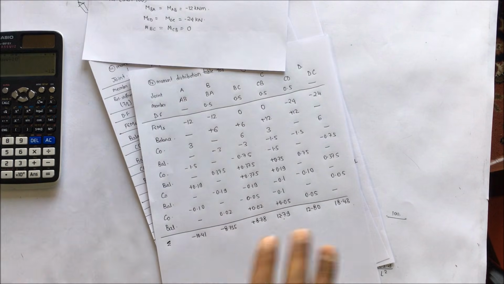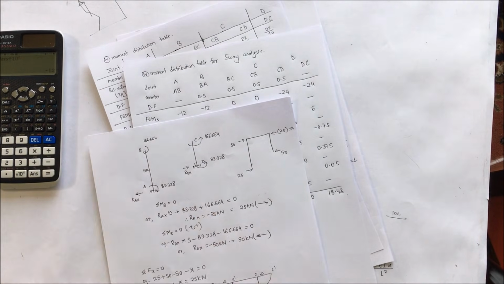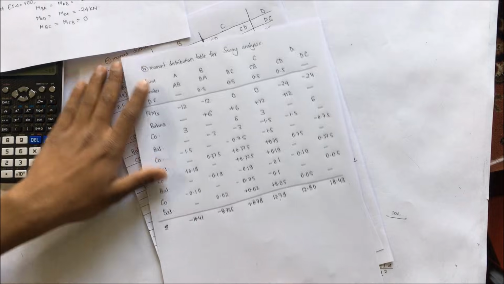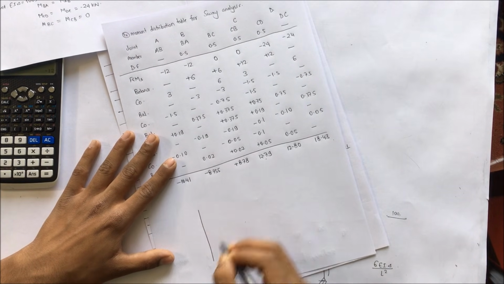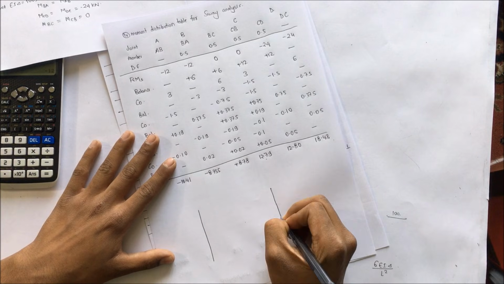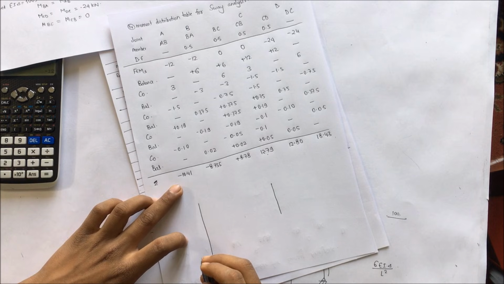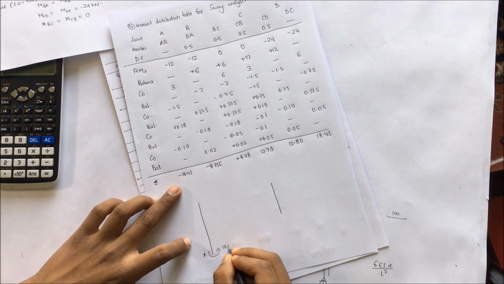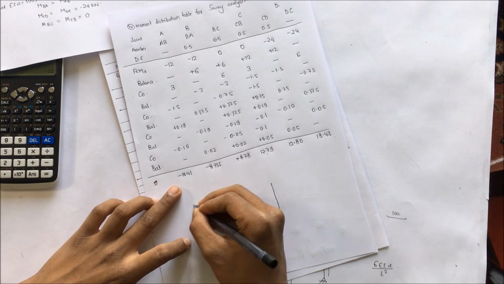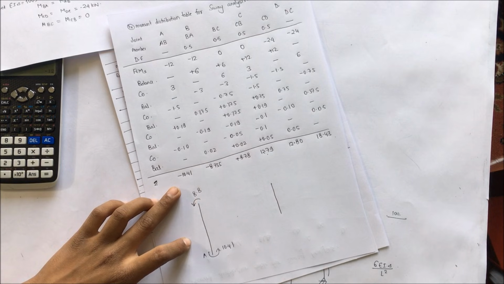Now again we have to make a figure like this, that is balancing, to represent the moment developed. With these values, as I have said, the beam portion is not to be included. Minus 10.41, this is anti-clockwise at point A. Then 8.8.